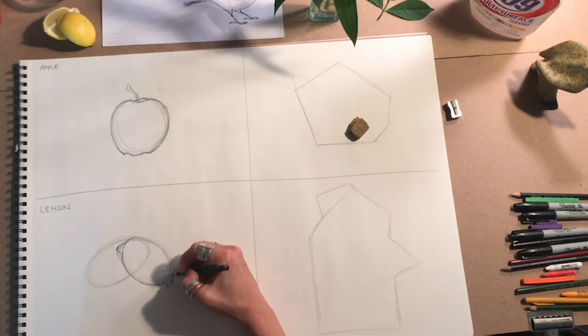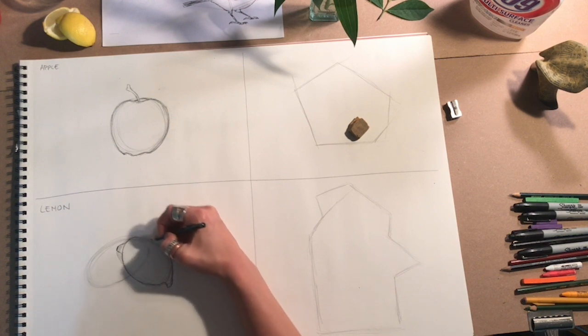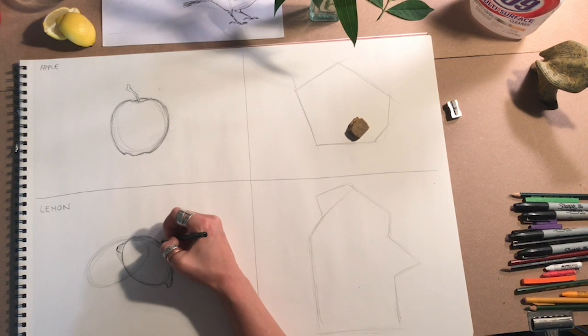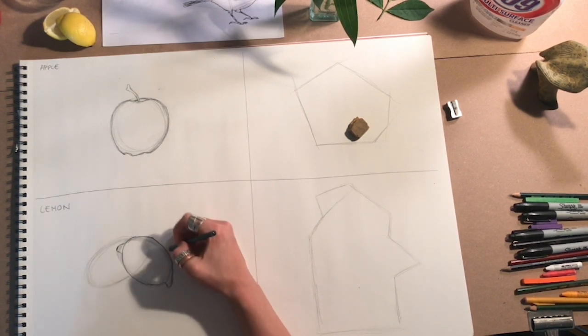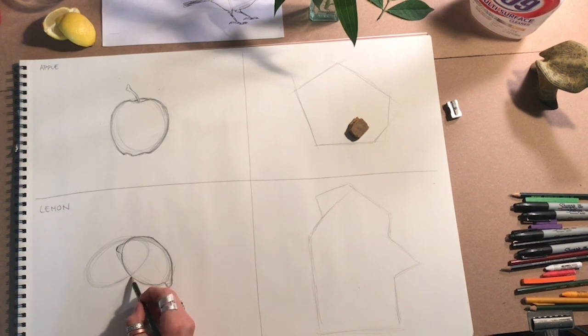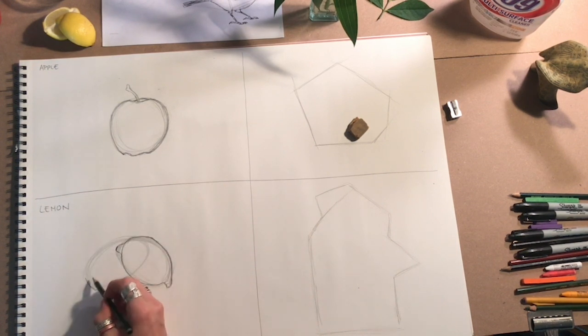Yep, and again, my lemon isn't symmetric, right? It's a natural, organic object. So it's not going to be perfectly symmetrical. So you can kind of see me putting a little lump on there where I see one on my form. I'm going to come under here, and give my lemon some depth here. Okay.